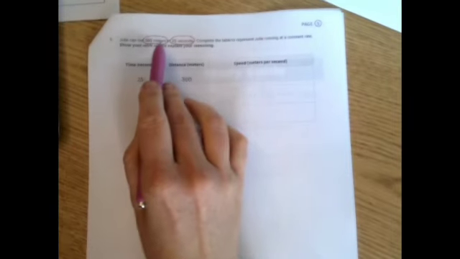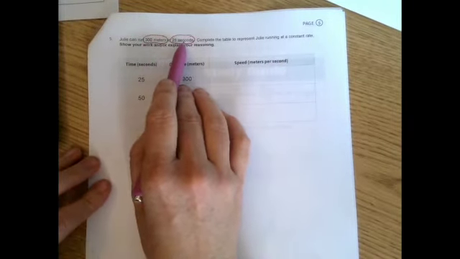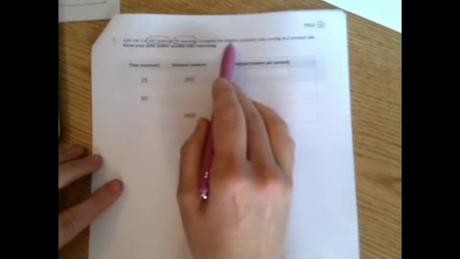Julie can run 300 meters in 25 seconds. Okay, so 300 meters. She takes off. She makes it 300 meters in 25 seconds. Complete the table to represent Julie running at a constant rate. Okay, so we know she's not going fast and then slow and then fast and then slow. She's going at a constant rate. Show your work and or explain your reasoning.